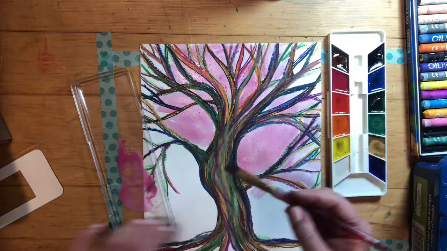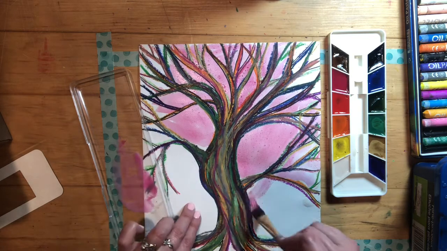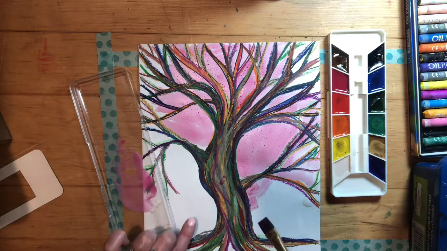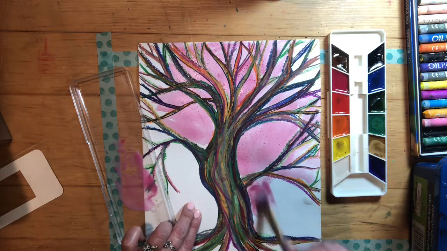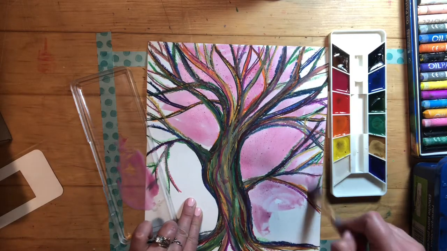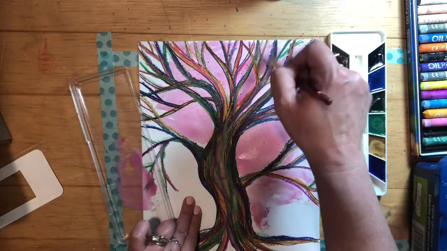So do you notice that, look, it beads up. Water and oil, boop, see how it beads up? Sort of like when it's raining and you're in the car, the rainwater beads up on the windshield.